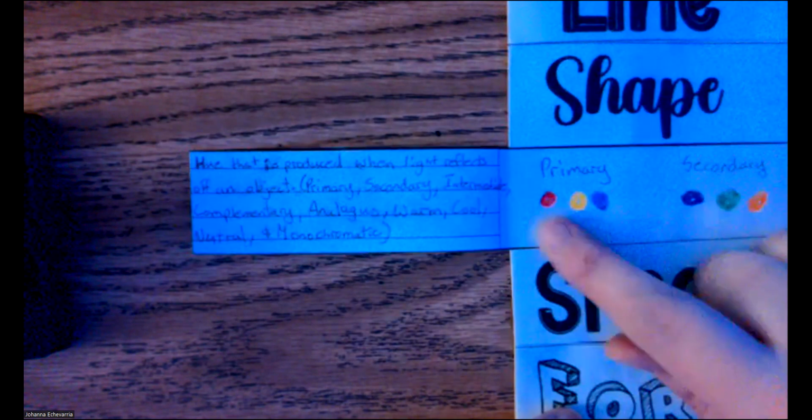So for color, all you need to write is hue that is produced when light reflects off an object. Primary, so in parentheses, primary, secondary, intermediate, complementary, analogous, warm color, cool color, neutral, and monochromatic. Then over here, you'll just write primary and secondary and create the 3 primary colors under primary and 3 secondary under secondary.